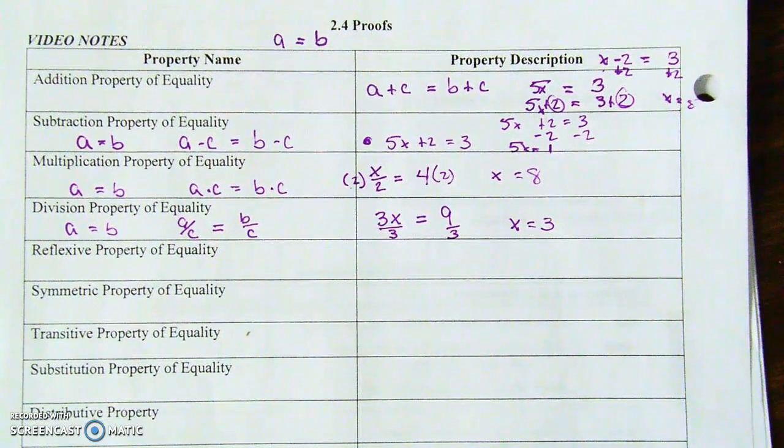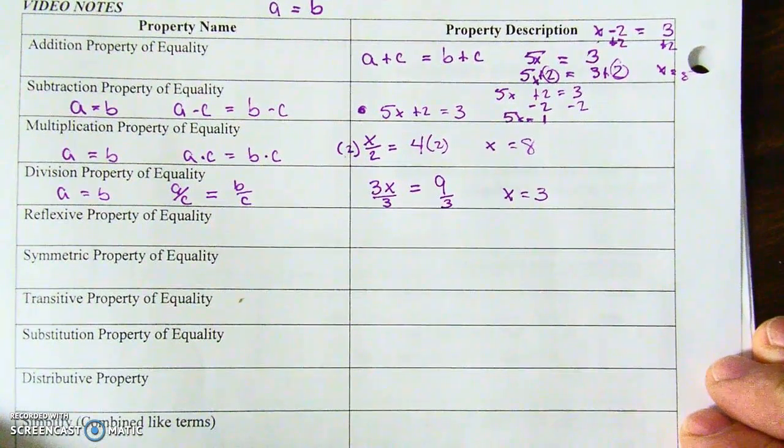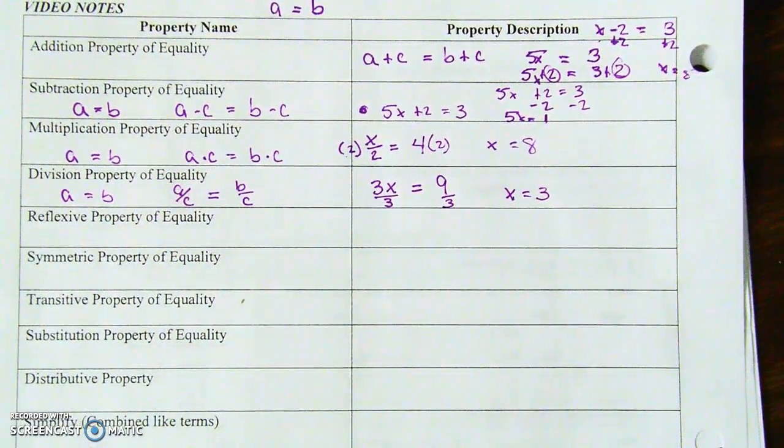Okay, now, these other properties, and I remember as a teenager, I struggled with these a lot too, as far as remembering which one was which and how it worked. Okay, so let's look at some of these properties here. Let me get my notes here for this stuff.